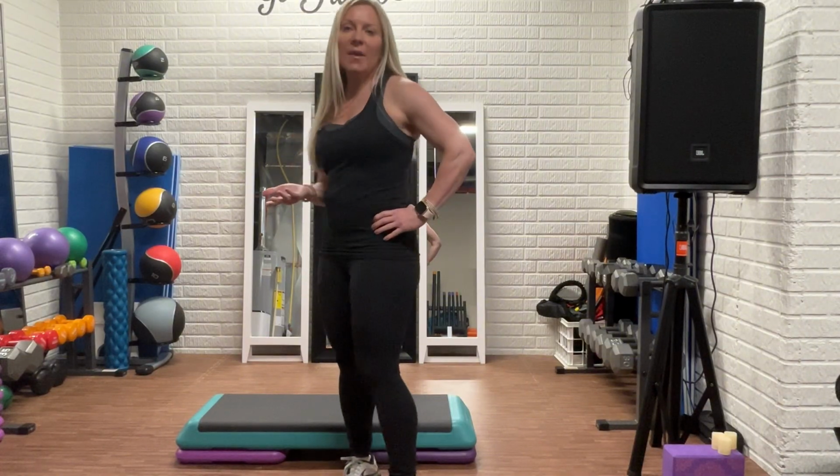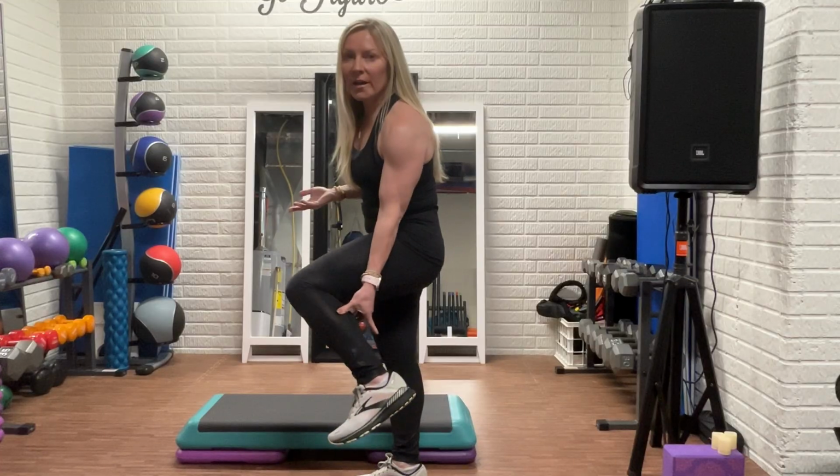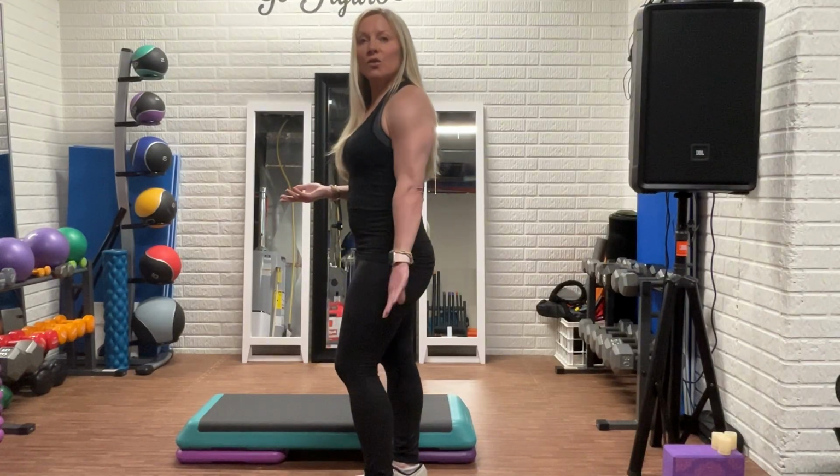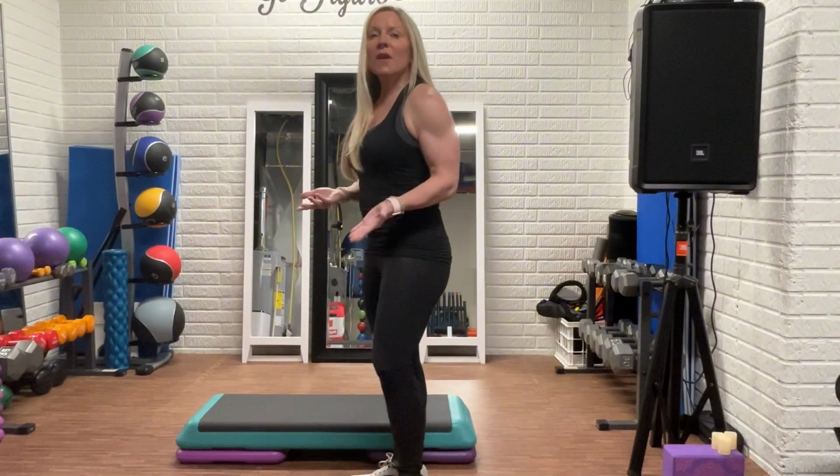It can also be caused by poor mechanics, so poor running mechanics, or it can happen if your gastroc, which is your larger calf muscle, or your soleus, which is down below, if either of these muscles are weak or if they are tight.